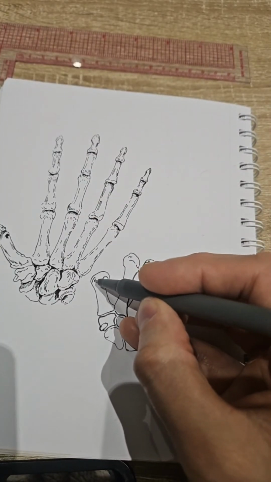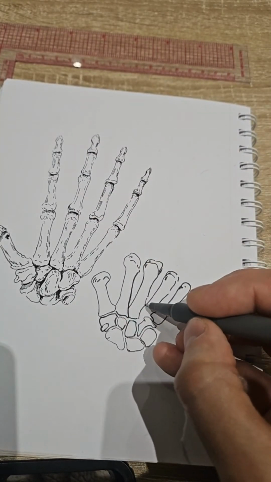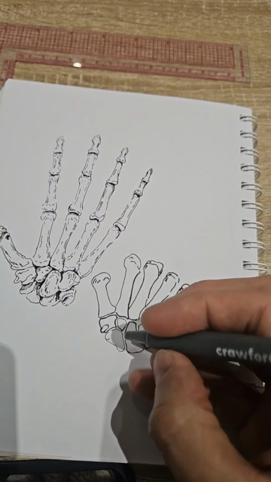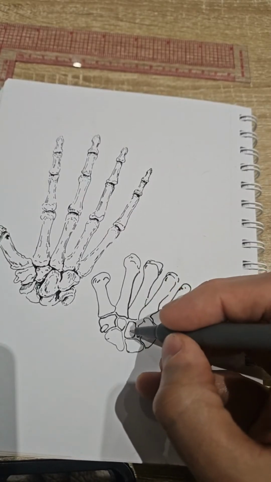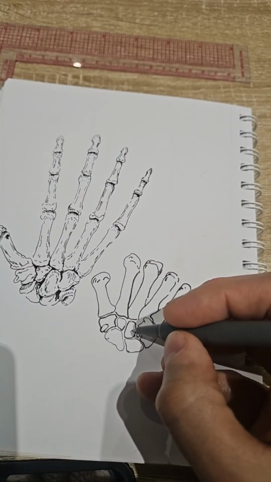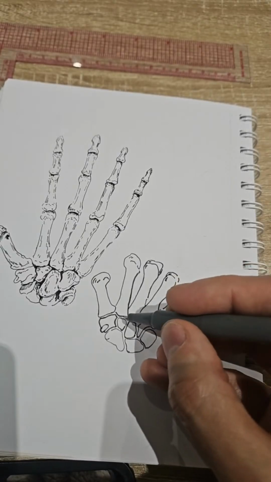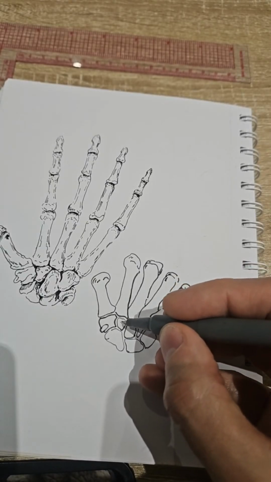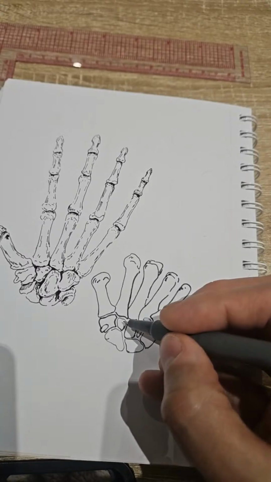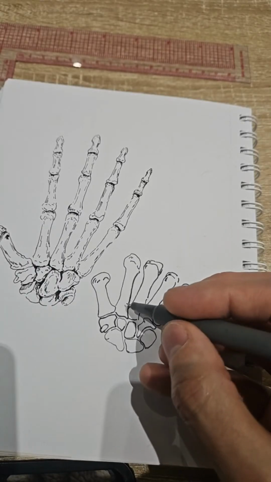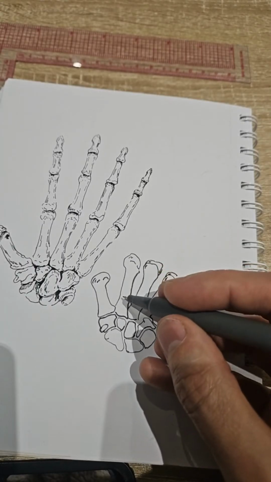So here we have the carpal and metacarpal bones. This one is the capitate. Then we have the trapezoid, which is this one here, and the trapezoid will articulate with the base of the second metacarpal bone. This is the second metacarpal bone.